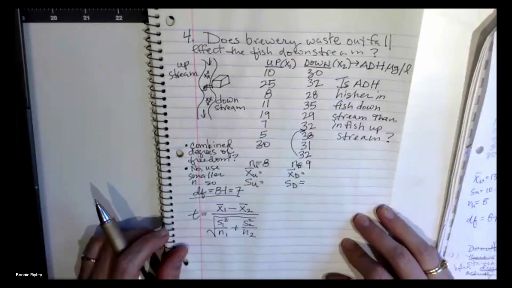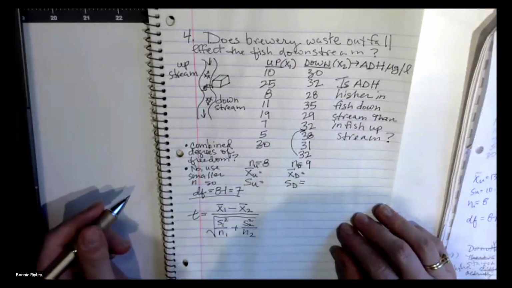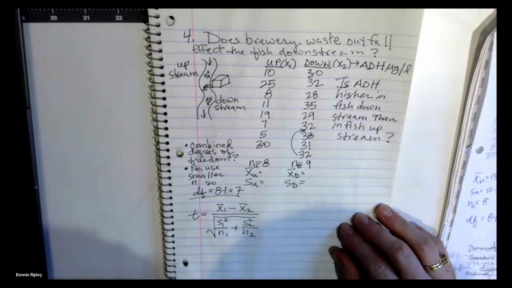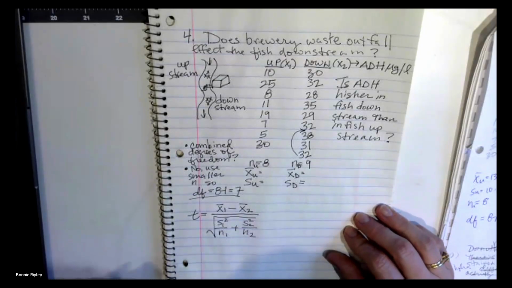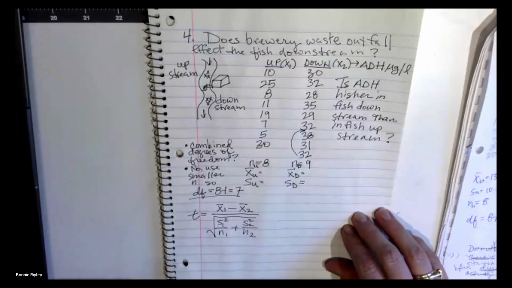Here is our last question, number 4, and it asks, does brewery waste outfall affect the fish downstream? All right, so whenever we have any kind of factory that's right on a river, often they discharge or dump water, sewage, like waste from their manufacturing processes directly into bodies of water, not as much as they used to.